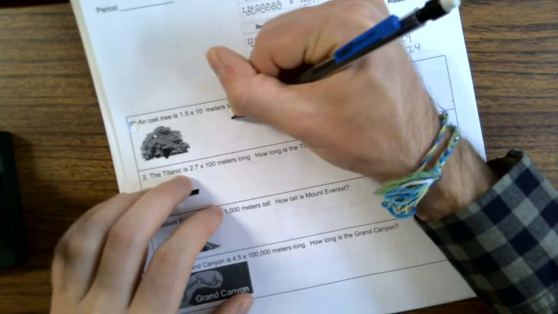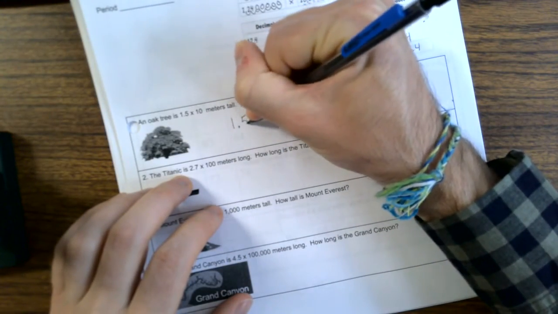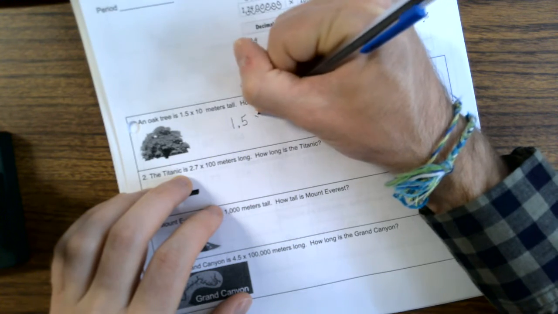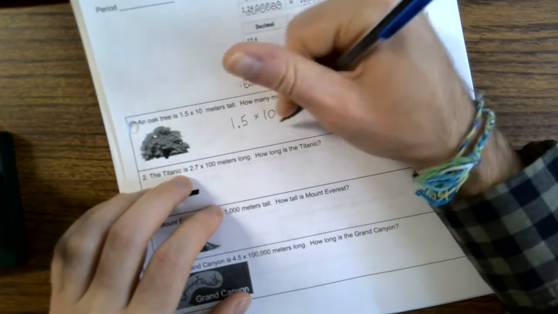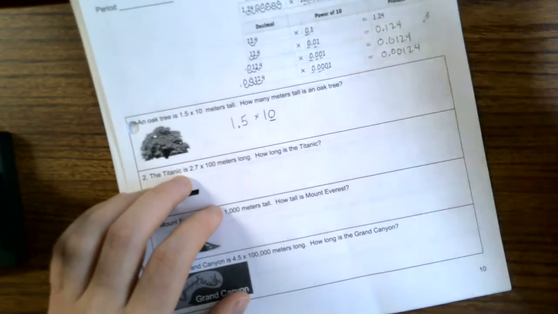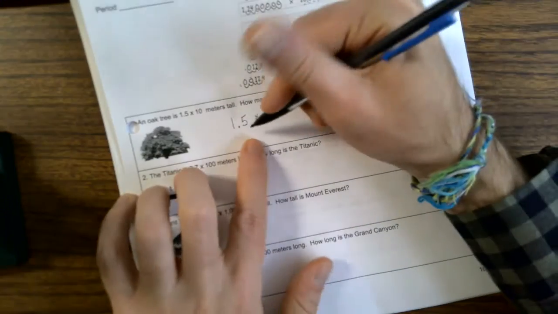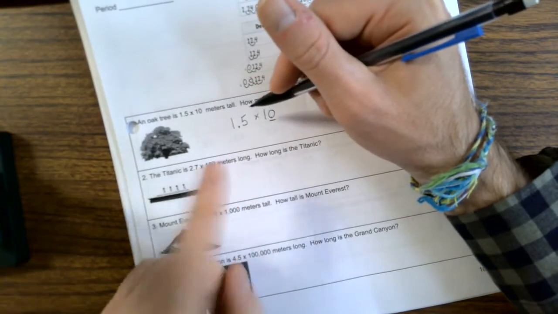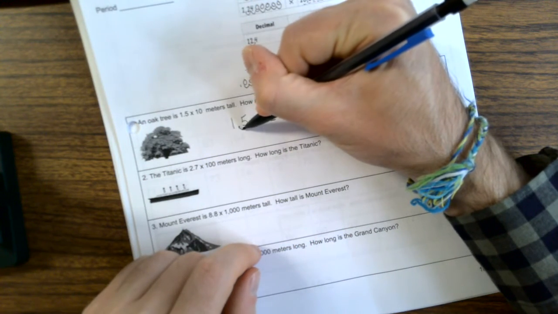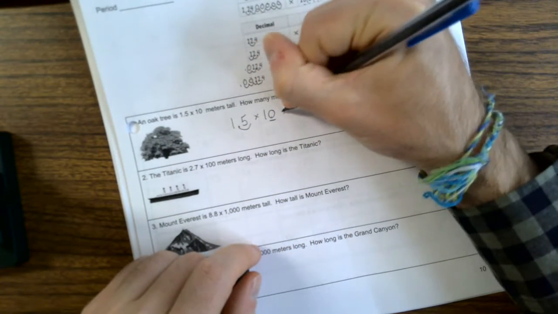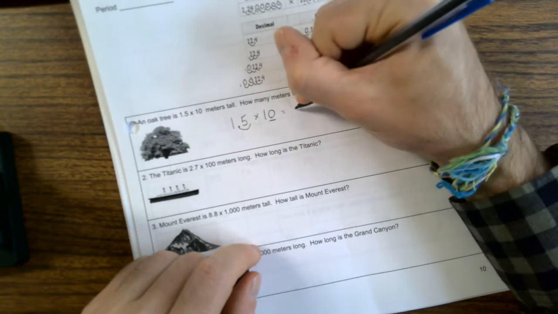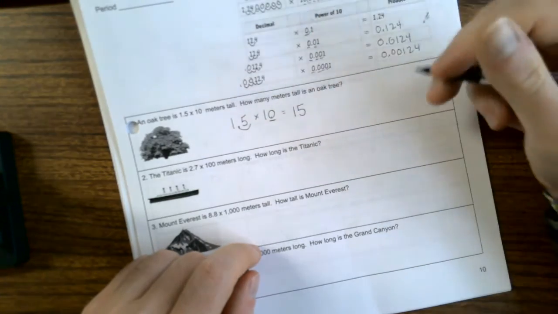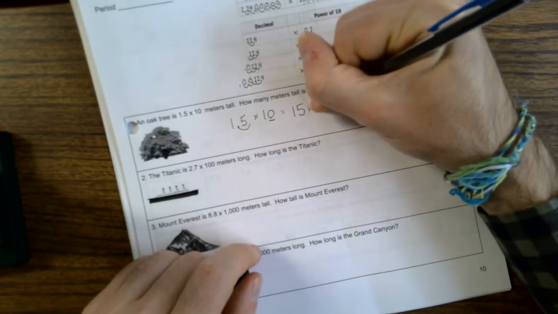So to do this one, I'm going to write 1.5 times 10. Now, there's only one zero in this number, so I'm going to move the decimal point once, and I'm going to move it to the right because I'm increasing the value of the number, because I'm multiplying by 10. So I'd get 15. So the oak tree would be 15 meters tall.